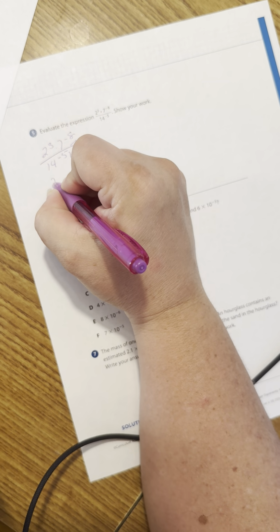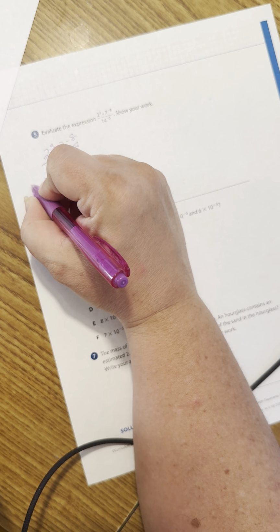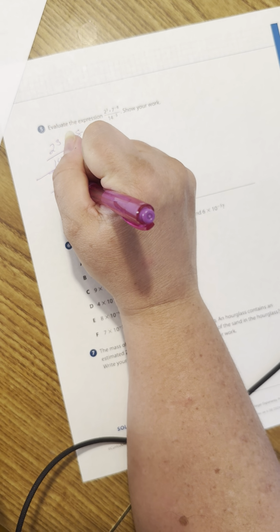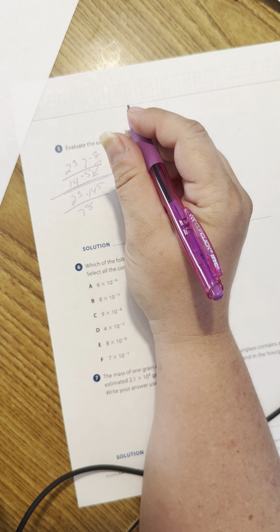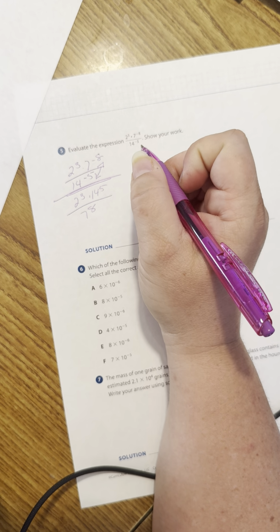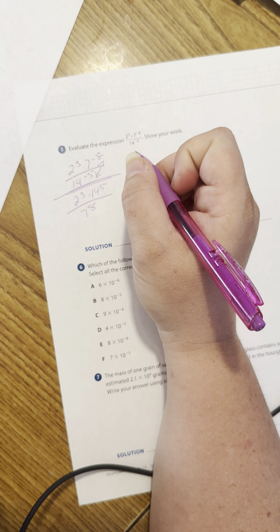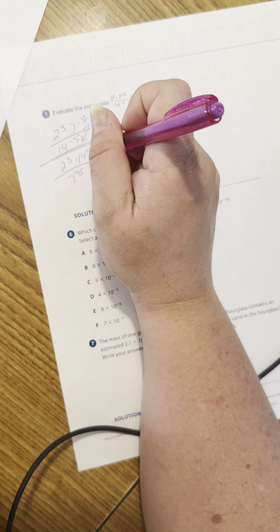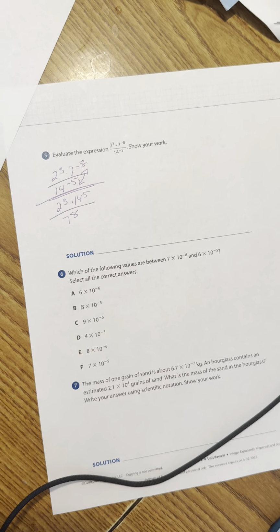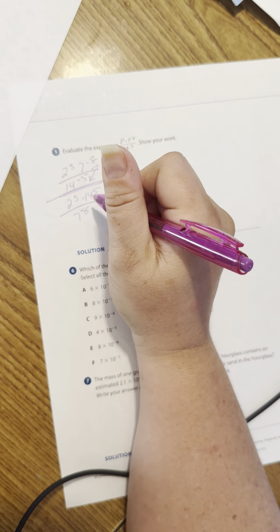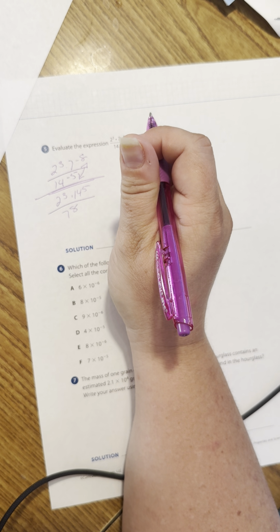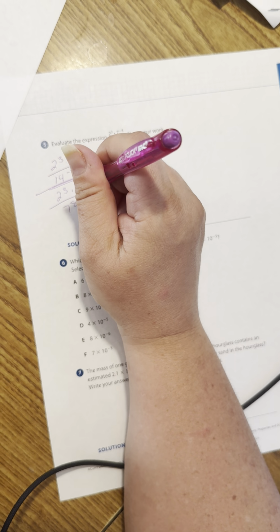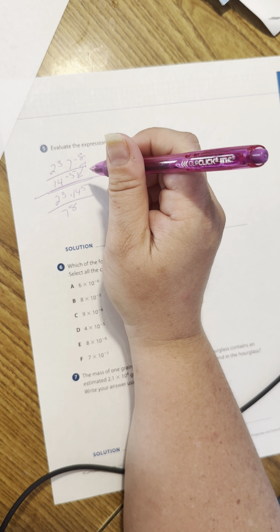So this becomes 2 to the 3rd times 14 to the 5th divided by 7 to the 8th. And then what you can do is separate this 14.